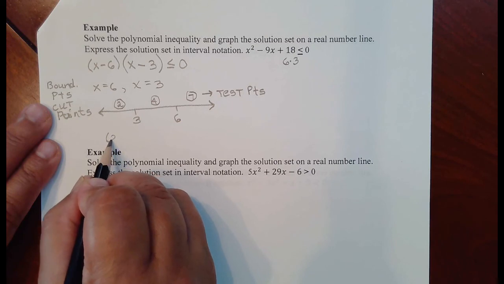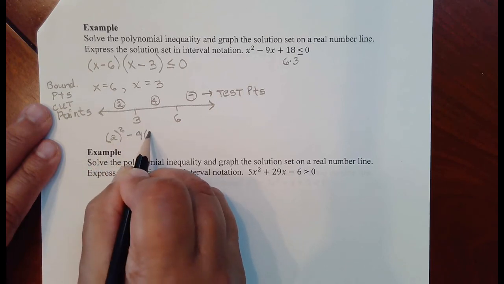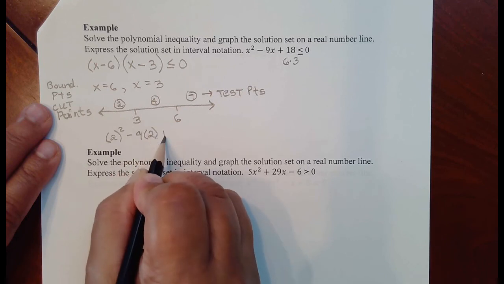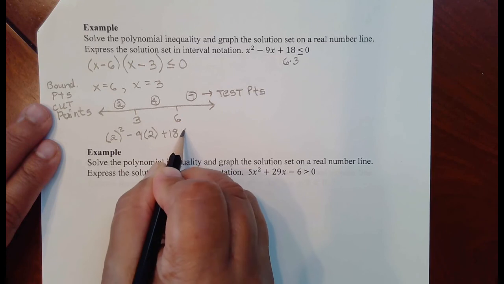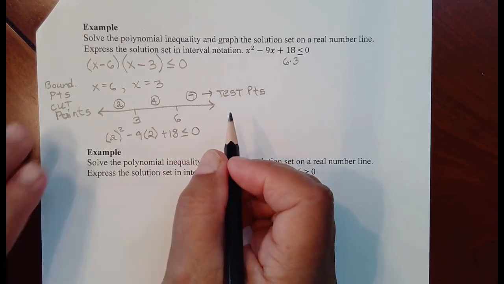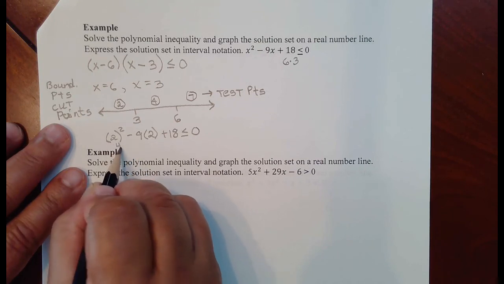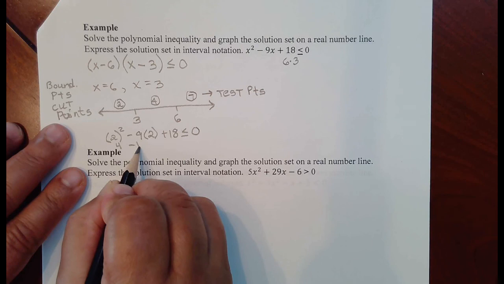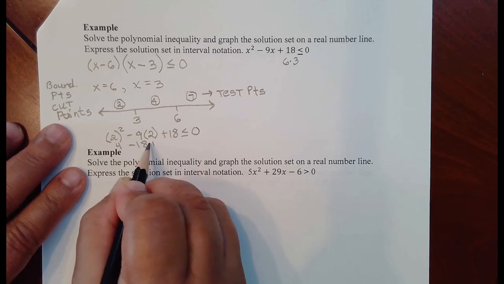So I'm going to go 2 squared minus 9 times 2 plus 18, and let's see whether or not this yields a true statement. It'll be true if it's less than or equal to 0. So I'm getting a 4 here, I'm getting an 18 here, and I'm getting a positive 18 right here.